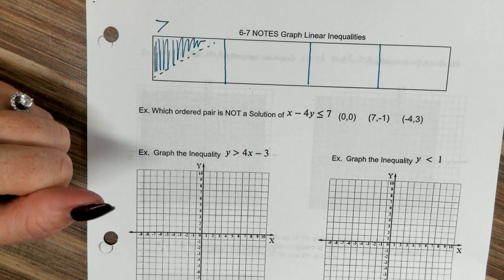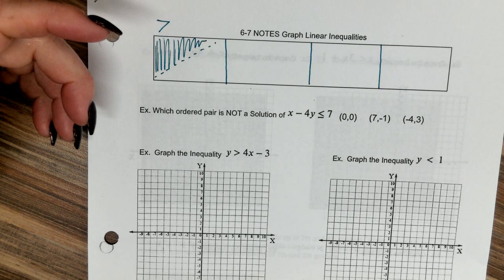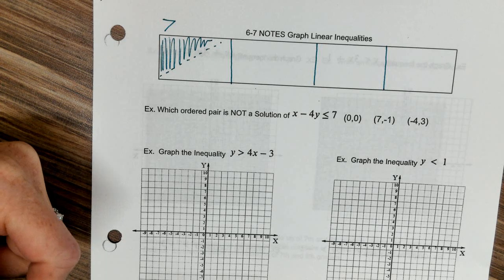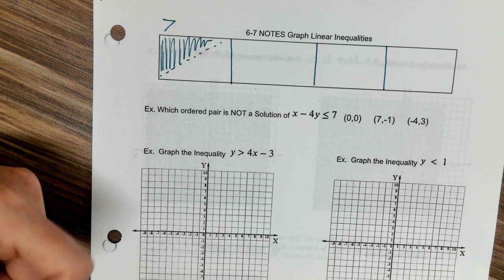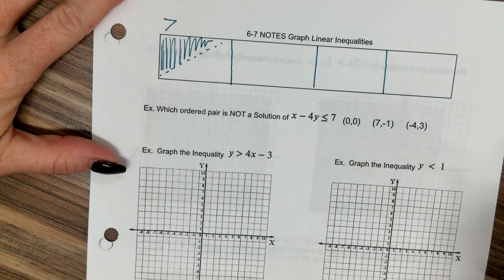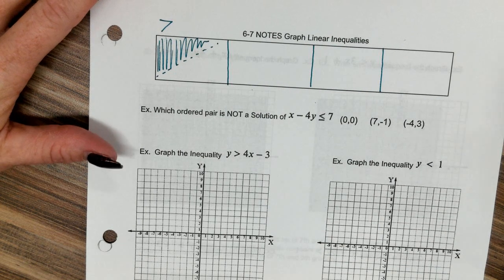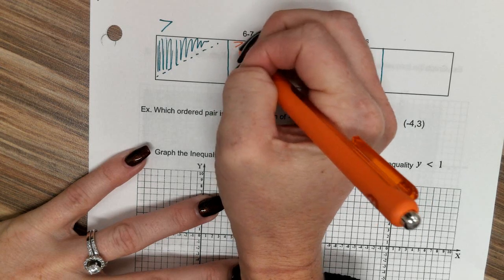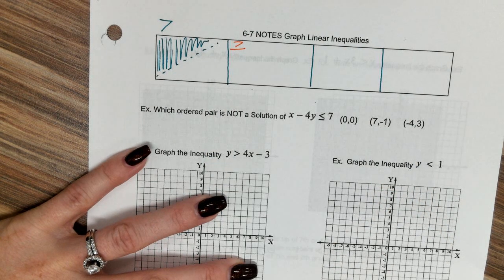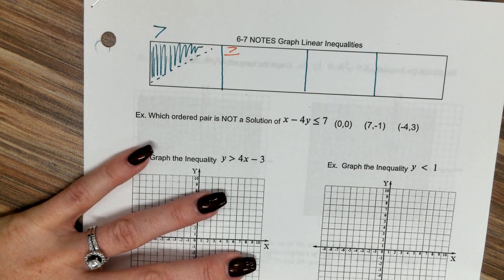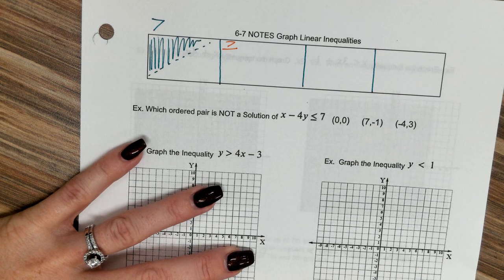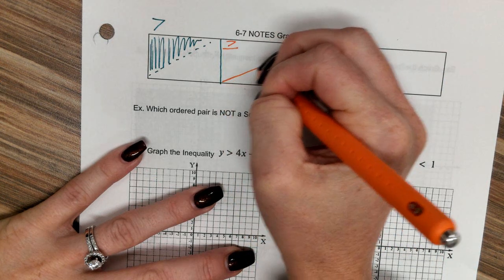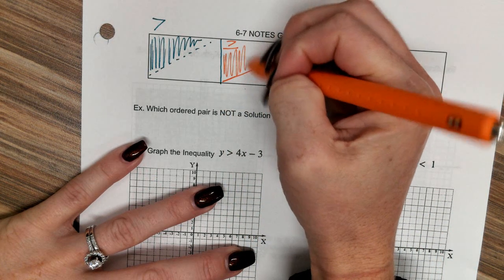Now, if you're ever confused, like it doesn't really look up, you could also shade right. Up and right is greater. So what's less? Down and left, okay? All right, so let's talk about greater than or equal to. Greater than or equal to. What's going to be different? A solid line. So I would have a solid line still shaded above.